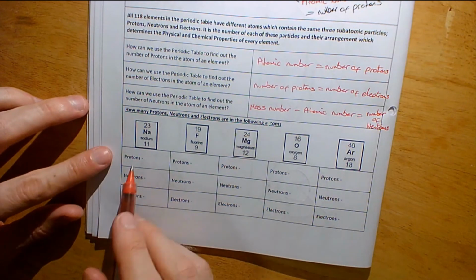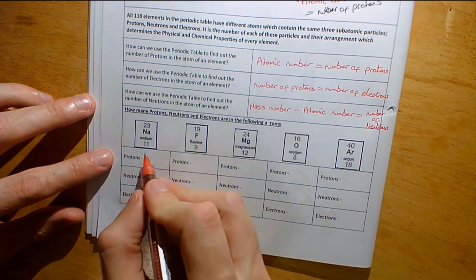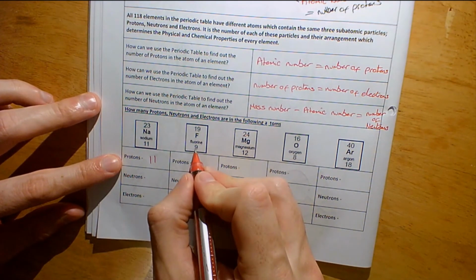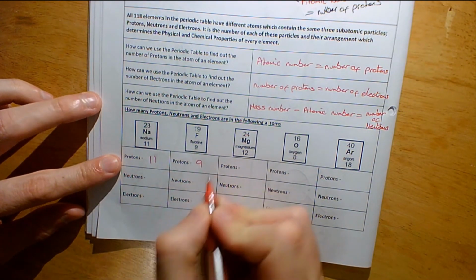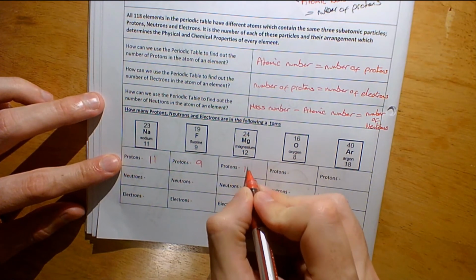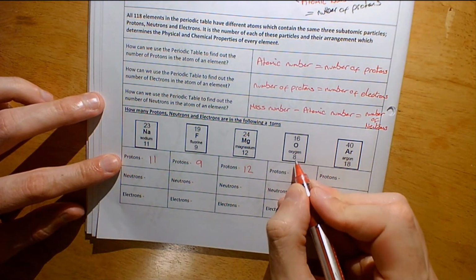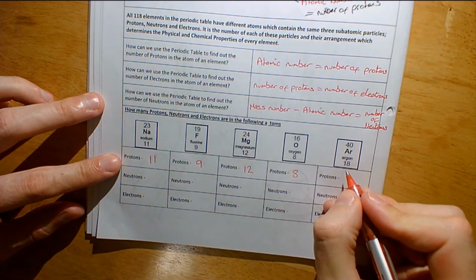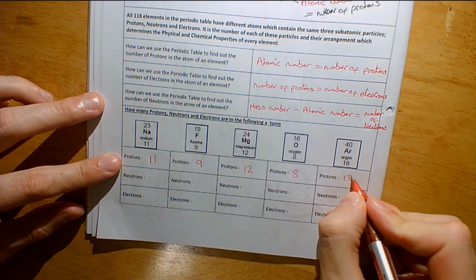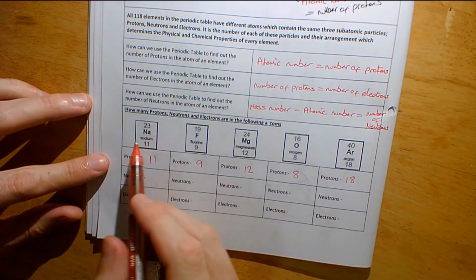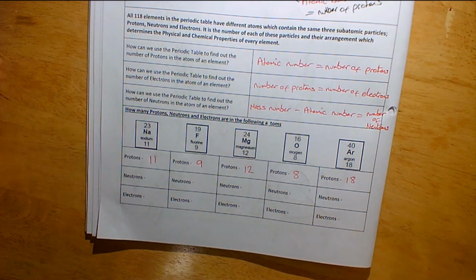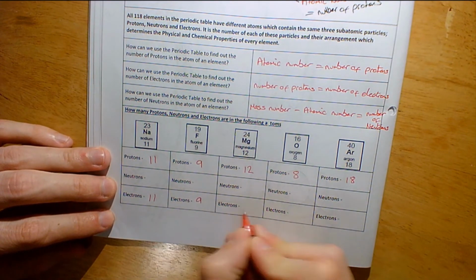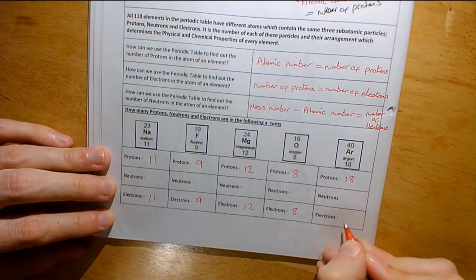So we had 5 examples. For all of them, I'm going to do protons first. Sodium has an atomic number of 11, so it has 11 protons. Fluorine has an atomic number of 9, so it must have 9 protons. Magnesium is 12, so it has 12 protons. Oxygen is 8, so it has 8 protons. And argon is 18, so it must have 18 protons. These are all atoms, so they must have the same number of electrons as protons. So 11, 9, 12, 8, 18.